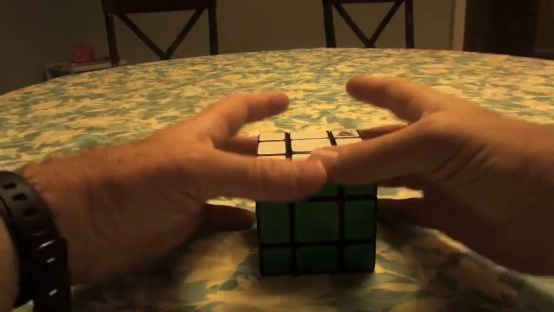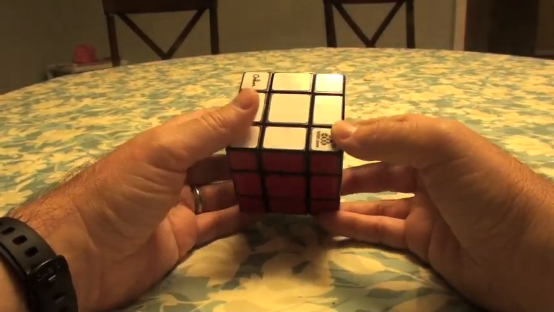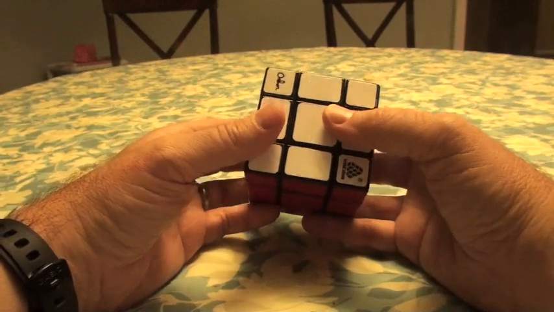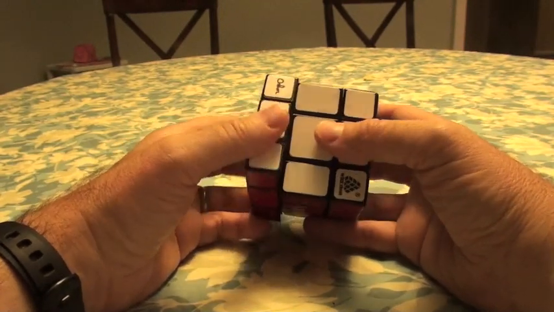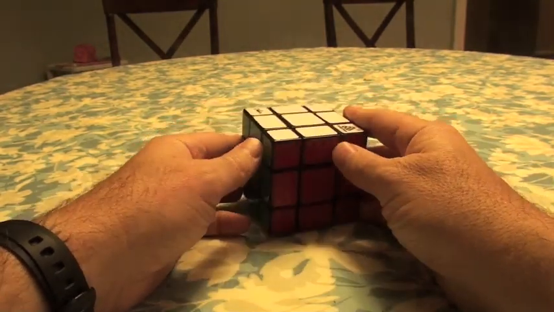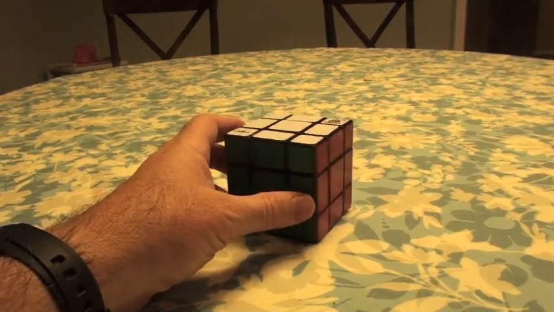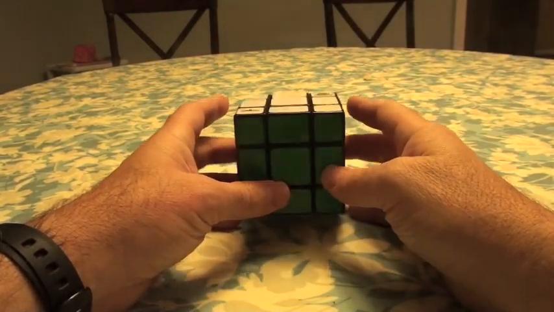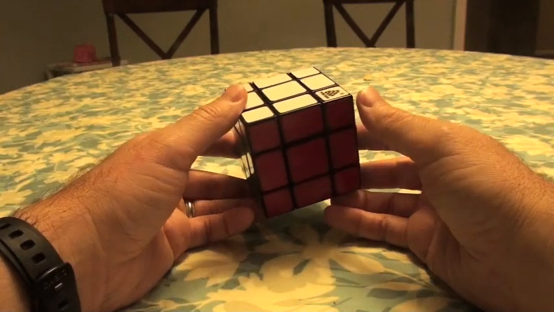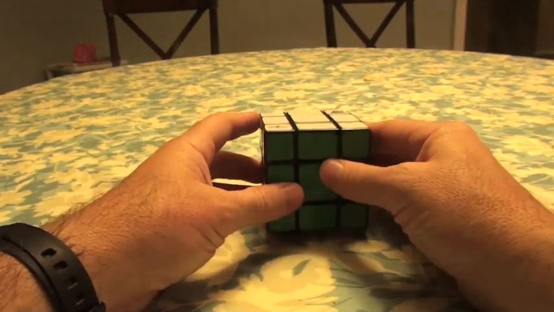Hello, it's me, and I interrupt this regularly scheduled program for a super emergency request, an important emergency request that I had. Now, there's requests that I get sometimes, but this one is an emergency request to help out with this particular puzzle here. This is the 3x3 Mixup cube.